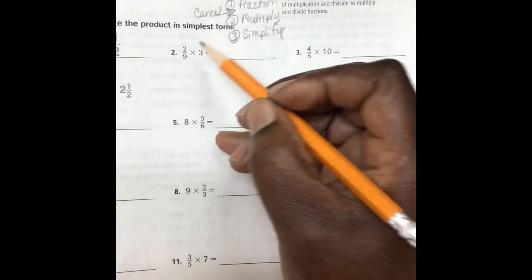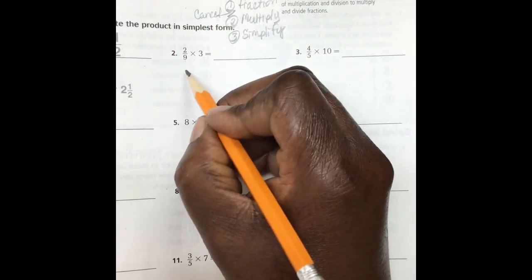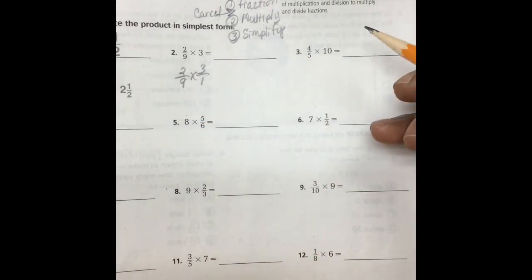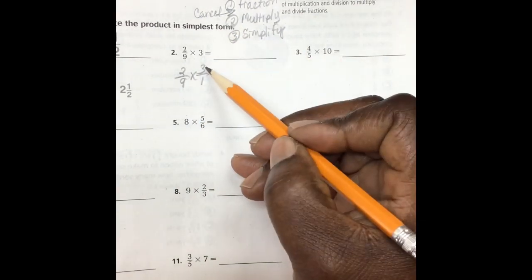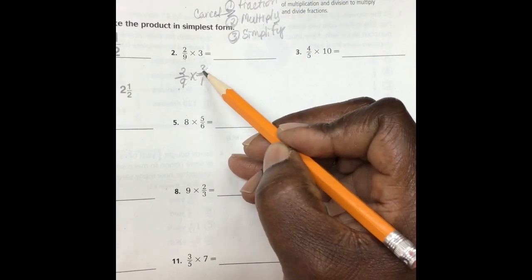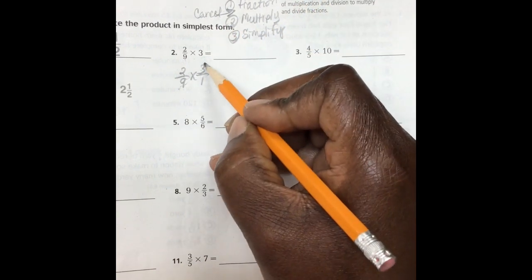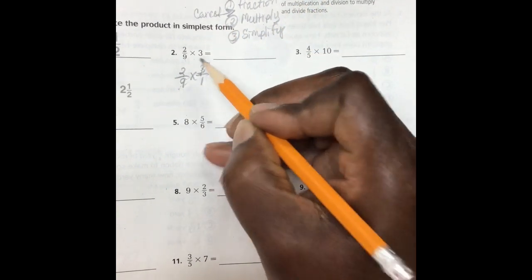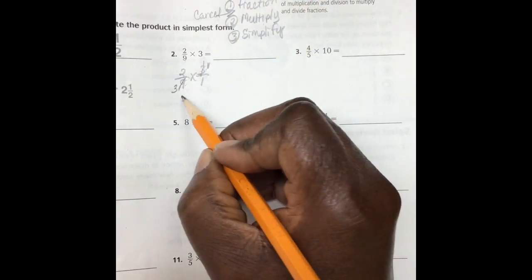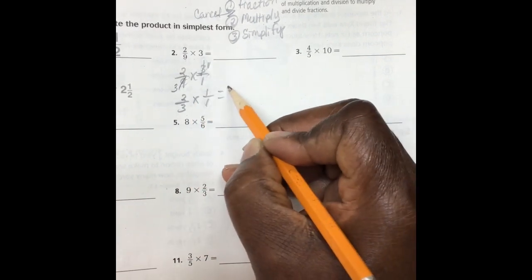Okay, let's move forward. Here we have 2/9 times 3 whole. So when we rewrite our problem, 2/9 times 3 over 1. Okay, we can cross cancel because 3 and 9 have a number in common, and that number is 3. So how many 3's are in 3? 1. And how many 3's are in 9? 3. And therefore our new fraction is 2/3 times 1 over 1, which will be equal to 2/3.